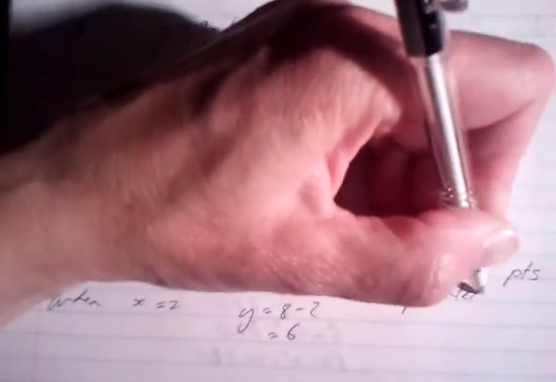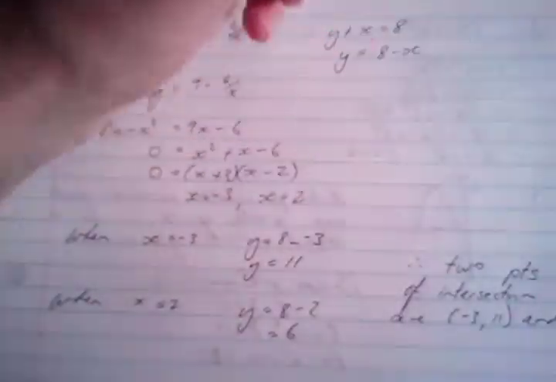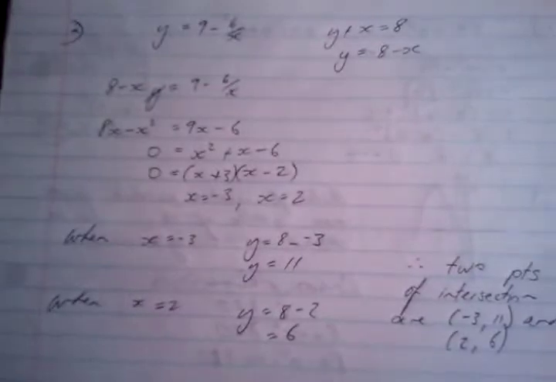So therefore the 2 points of intersection are at our two values of negative 3, 11 and 2, 6. And that's it, done.